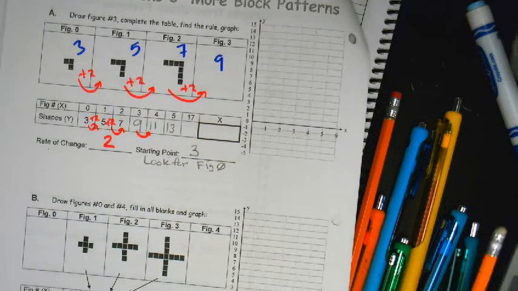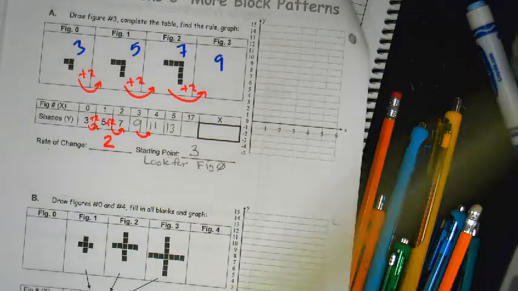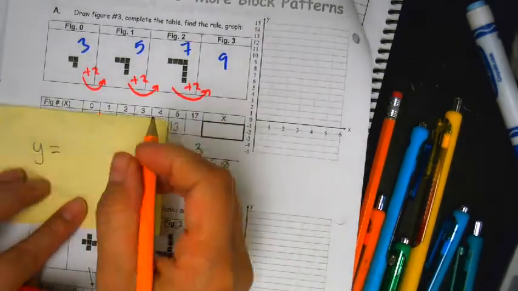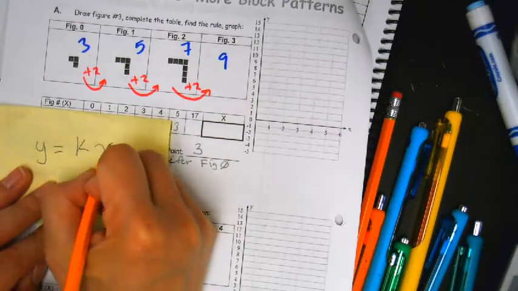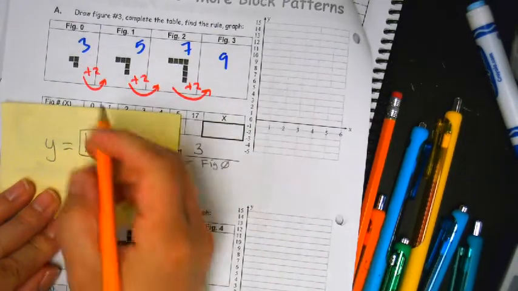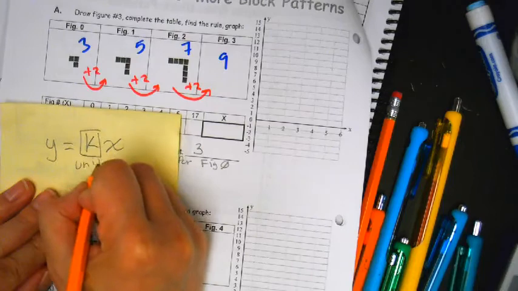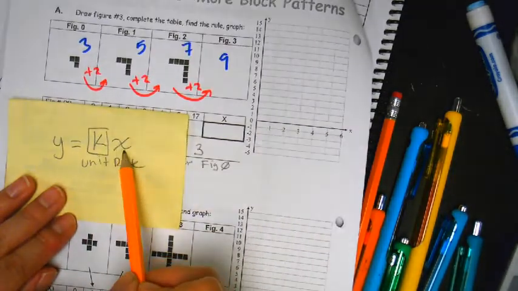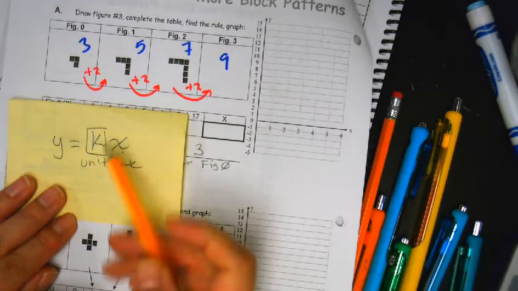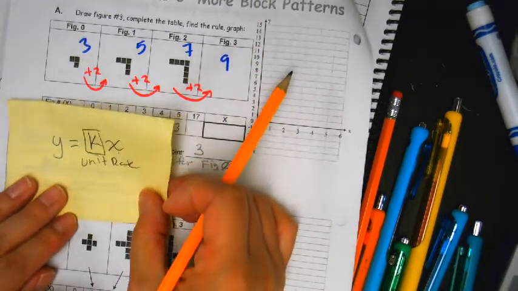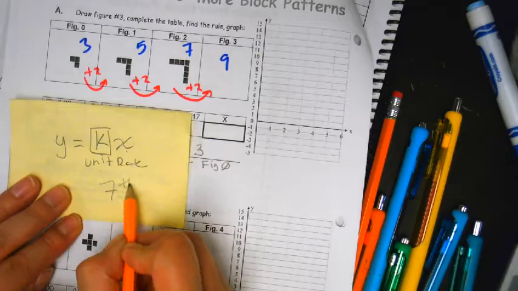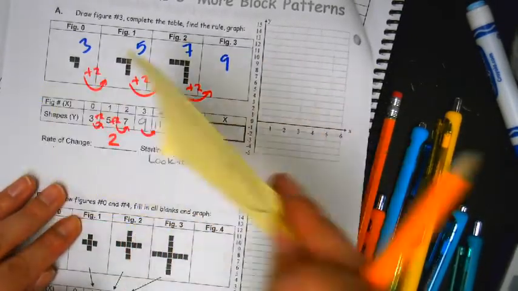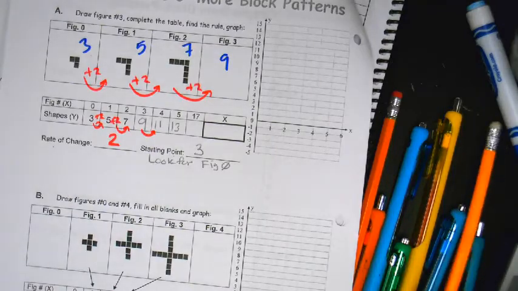Now, do you guys remember we used to write equations as y equals k and then x. What did k stand for? The unit rate, right? So it would be y equals k and then your x, right? K stands for your unit rate. So this is 7th grade. In 7th grade we write our equations like this. In 8th grade we add a little bit more. So we're going to write this down so you know it.